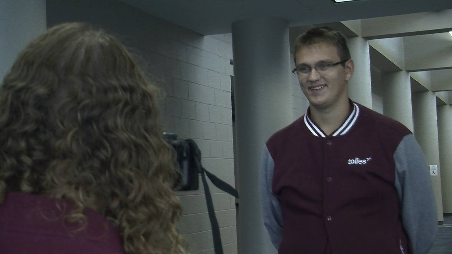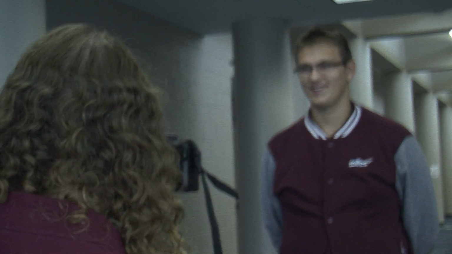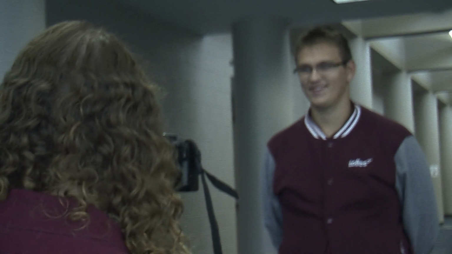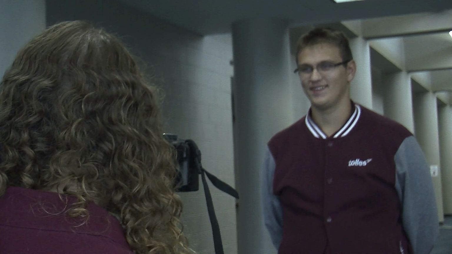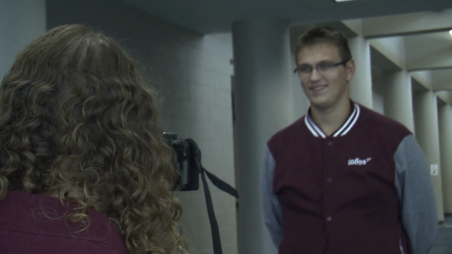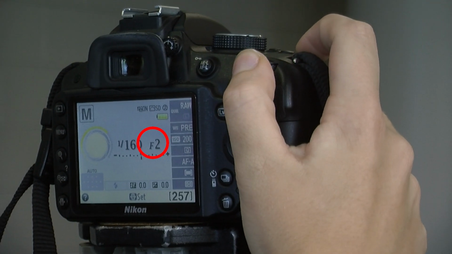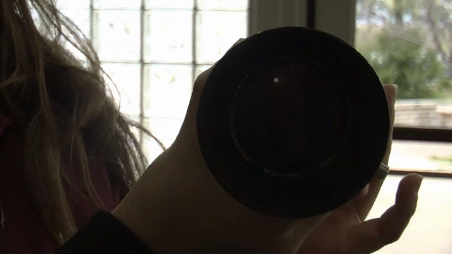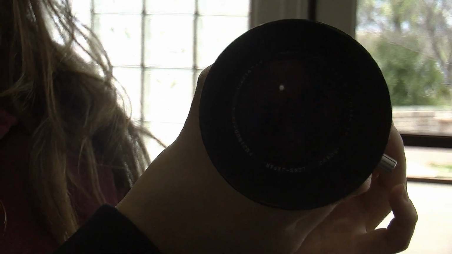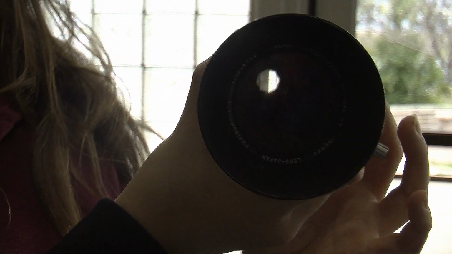So, what does the aperture do? The aperture is an opening into the lens that allows light to enter the camera, and it is the main source for the depth of field. The number version of the aperture changes the size of the aperture. The higher the f-stop number, the smaller the opening and the less light that is allowed to pass through.